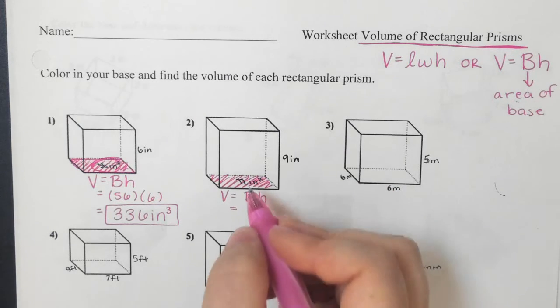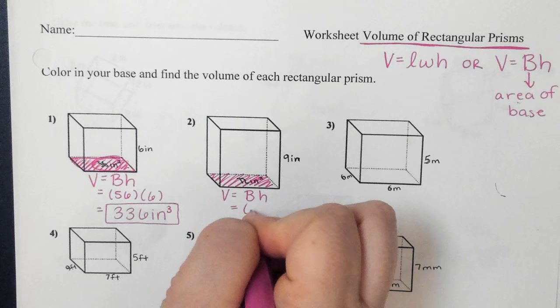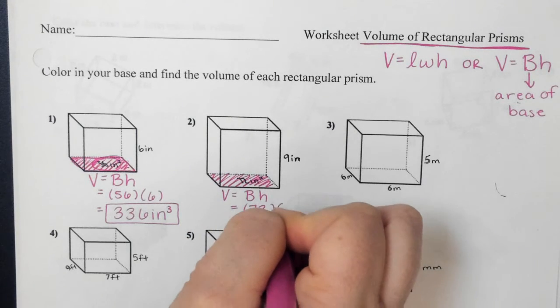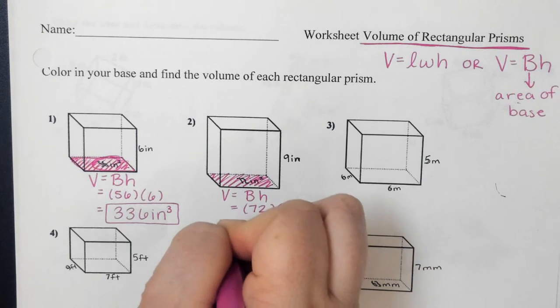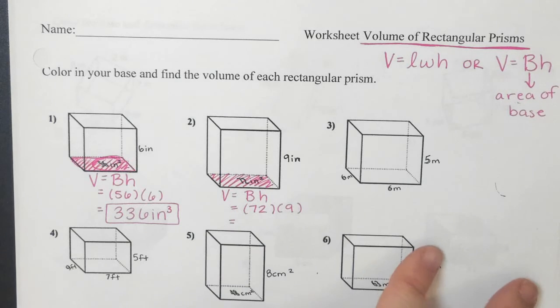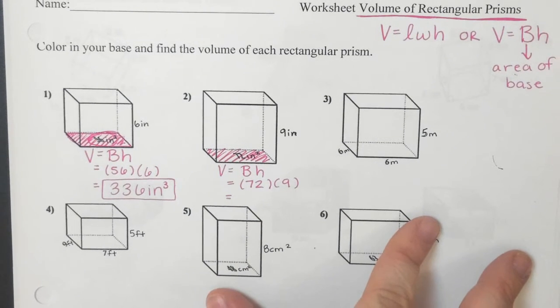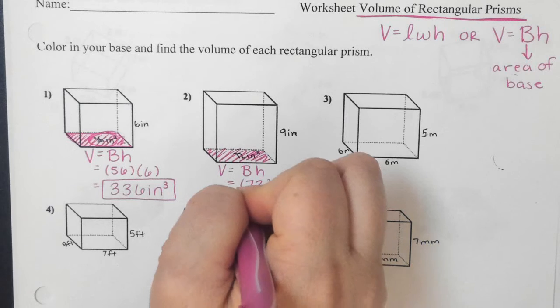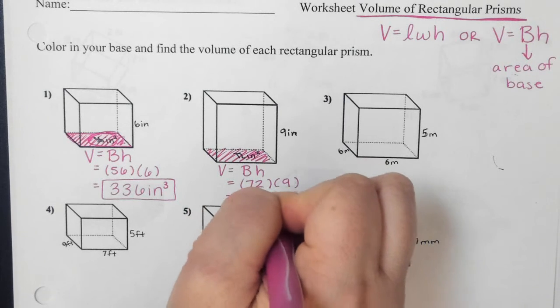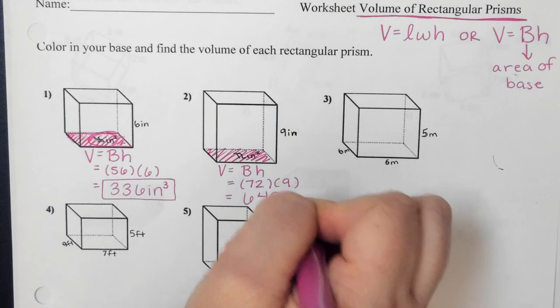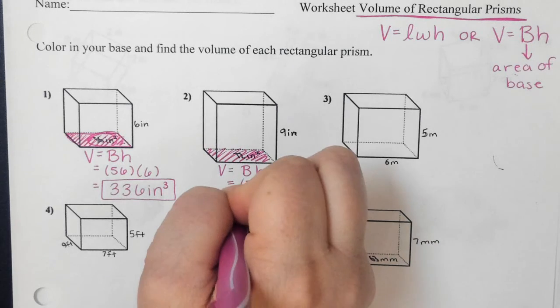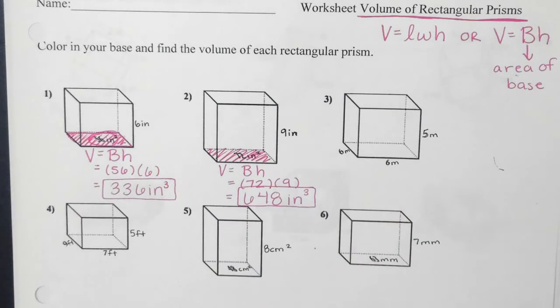And my capital B, my base measurement is 72, and the height is 9. So when I multiply that, what's that going to give me, Easton? 648 inches cubed. Okay.